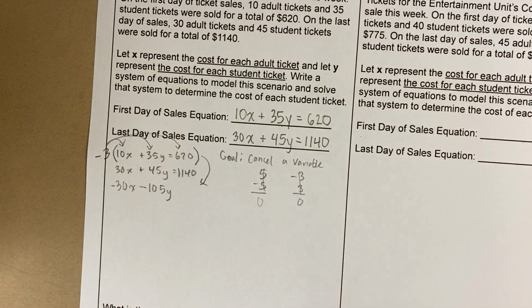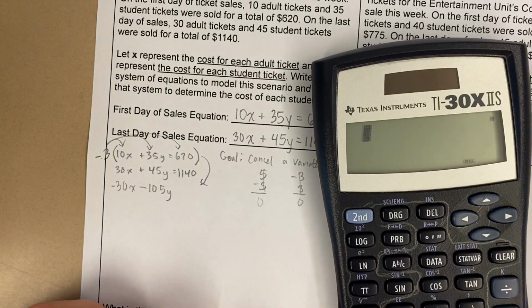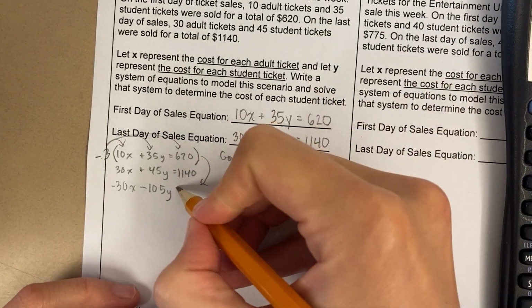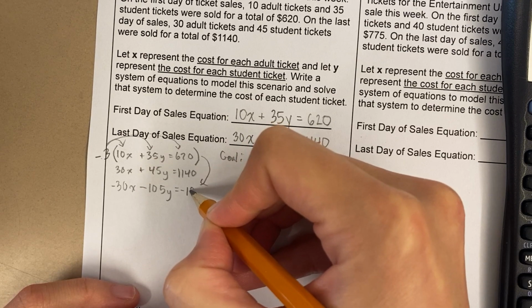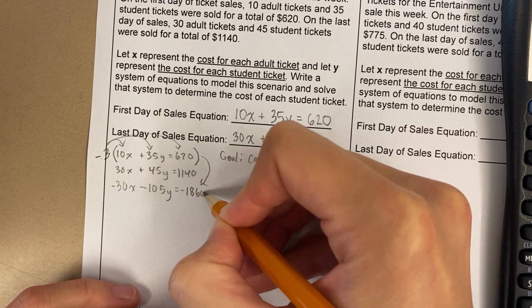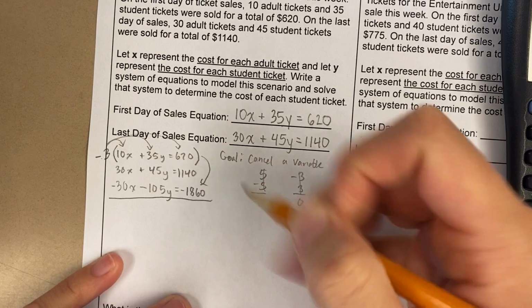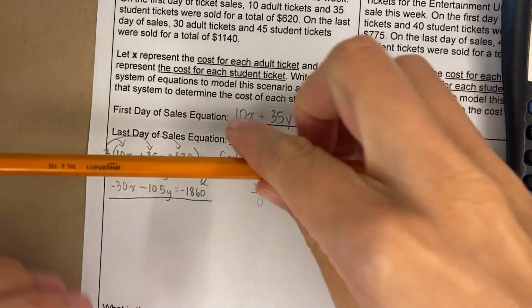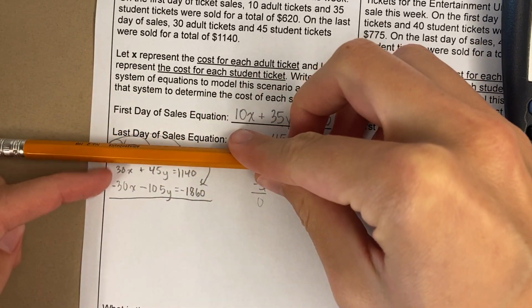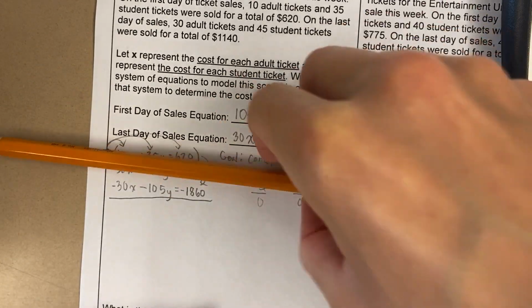And then negative 3 times 620, this is where I'm going to pull out my calculator because I don't feel like doing it. Actually, I could just do it. Is negative 1,860. Okay, now I'm going to add these two equations. So look, I'm going to ignore this top equation. I'm now focused on just these two. I'm going to add them.